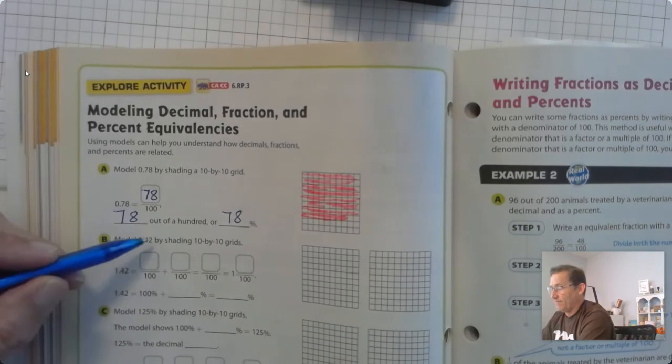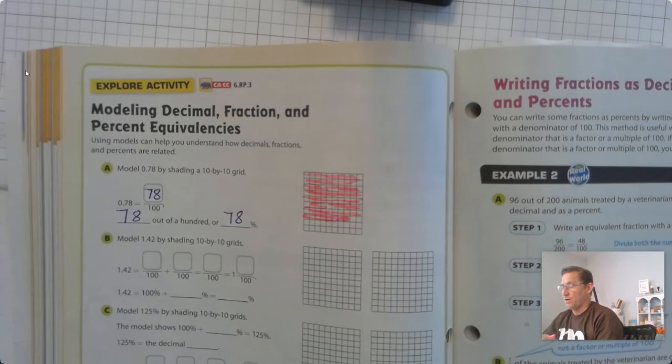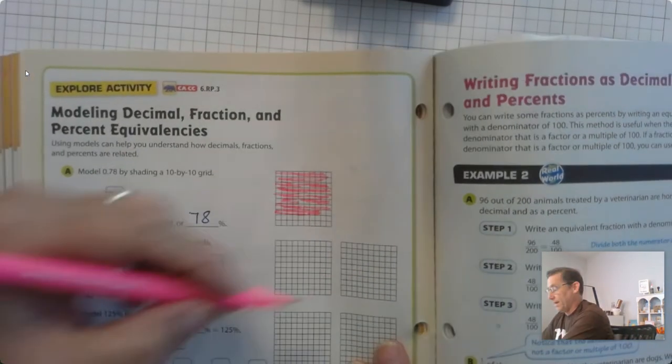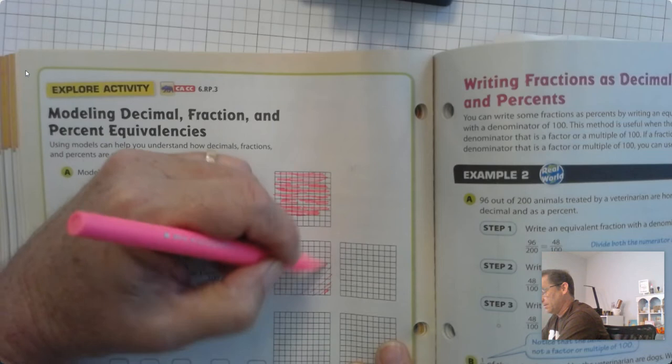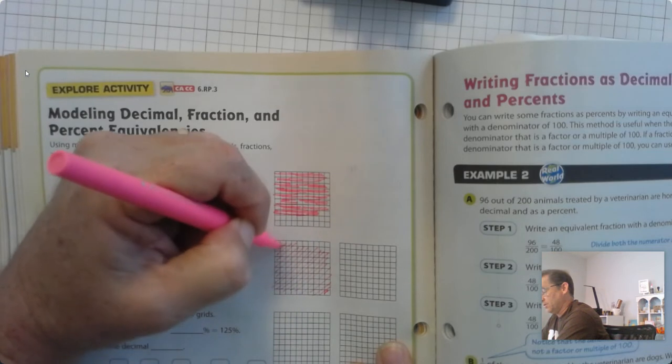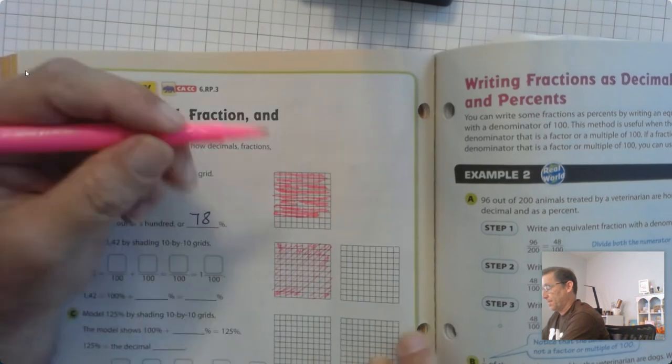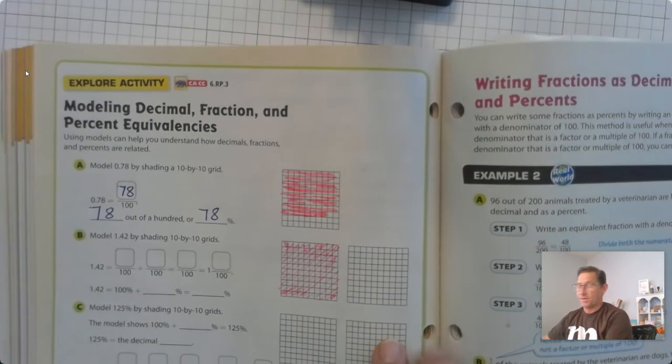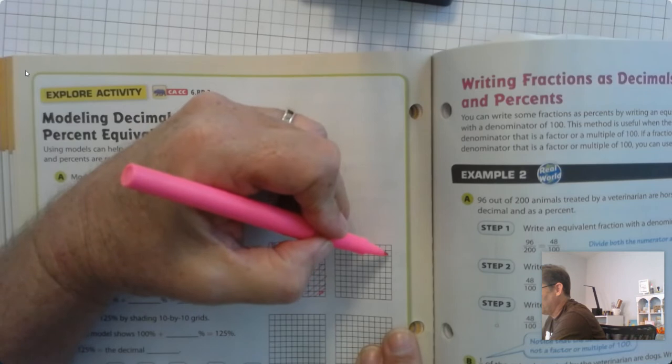Model 1 and 42 hundredths. Well, 1 means 1 whole, right? So we can shade in the whole 10 by 10 grid. And then we're going to shade 42 of the second one.